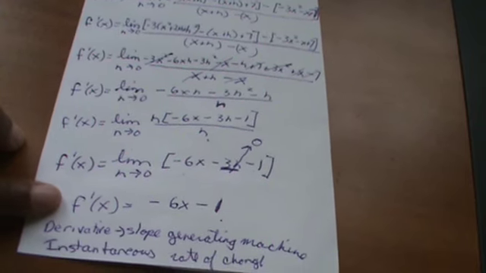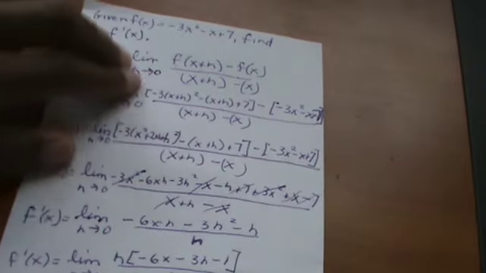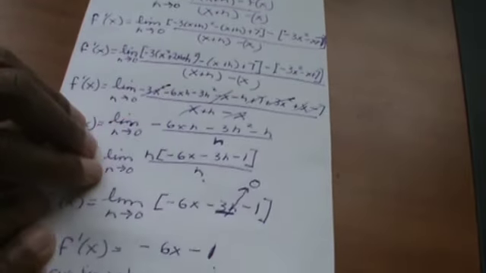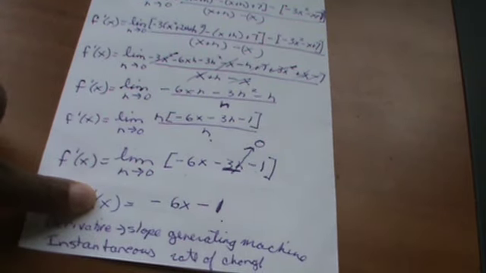So then how does one find this slope generating machine that gives us the instantaneous rate of change for any x value? Well, there is a shortcut, and it turns out that many mathematicians did the definition of the derivative. They did this long process until they got to their punchline, f prime of x, for a variety of functions, and they saw a pattern.